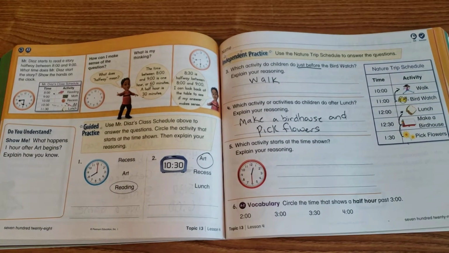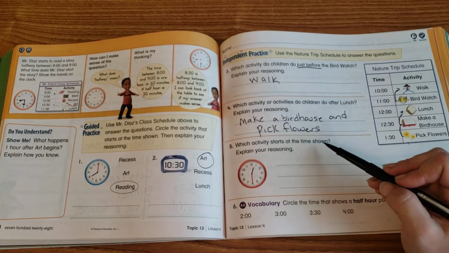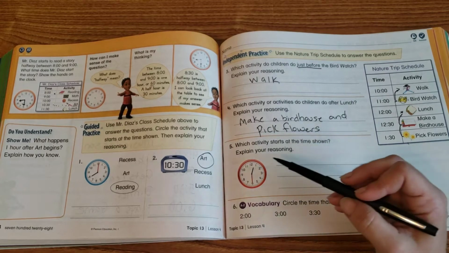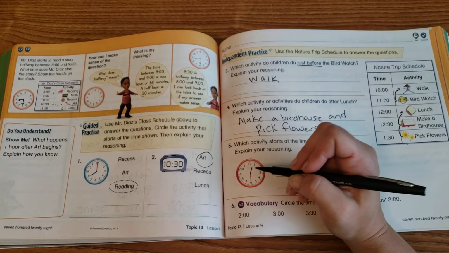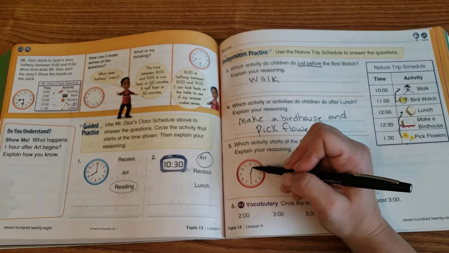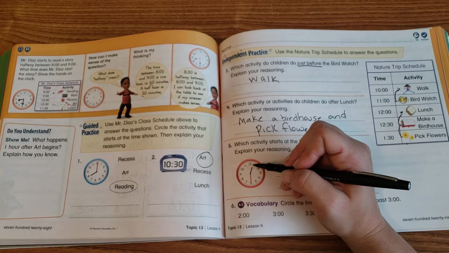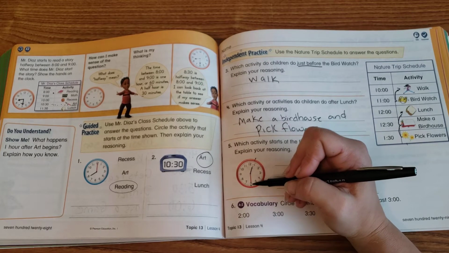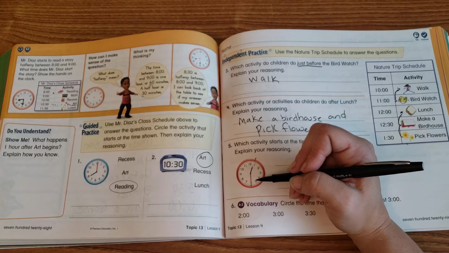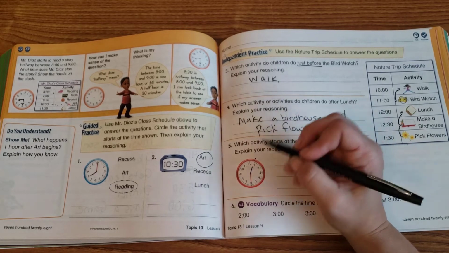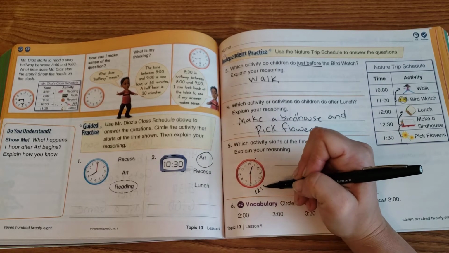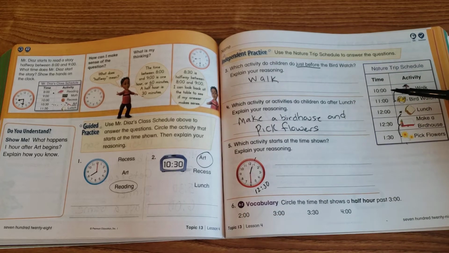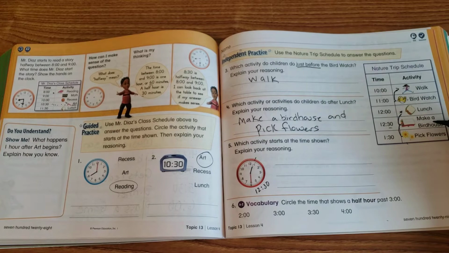Easy peasy. Which activity starts at the time shown? Okay, so we got to look at the clock. There's my hour hand. It's halfway between the 12 and the 1. It's not 1 yet. It's still 12 is my hour. And this minute hand, the long hand, is pointing to the 6. And we know when that happens, it's one of our 30s. So it's 12:30. I can write that so I don't even forget it. And I'm going to look at my chart and see what are they doing at 12:30. 12:30. Oh, making a birdhouse.